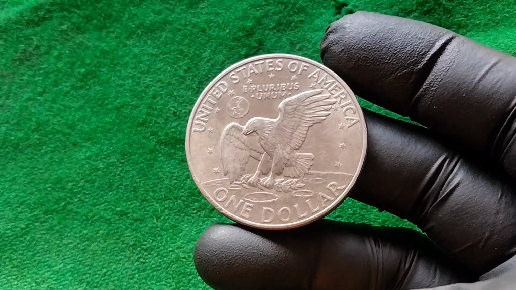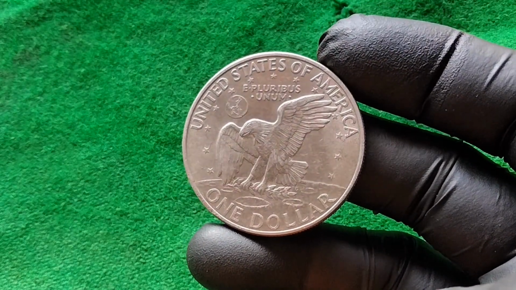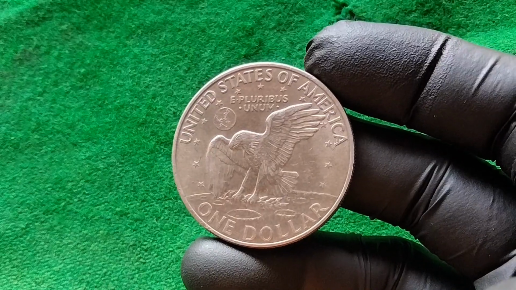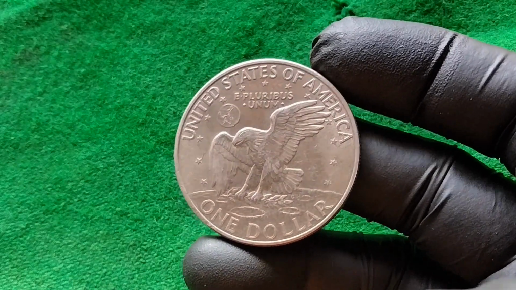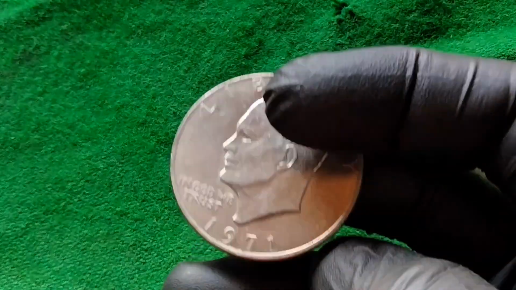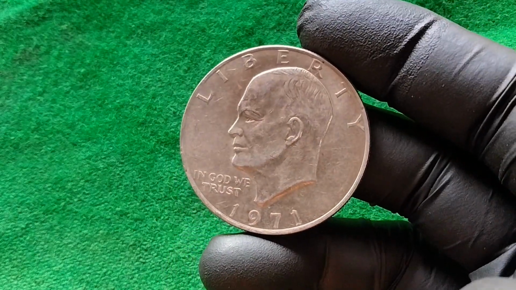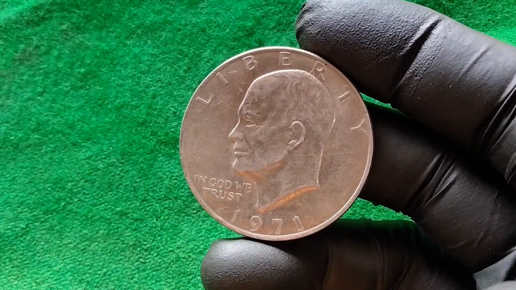The design was created by Frank Gasparro, who served as chief engraver of the U.S. Mint. His initials, FG, can be seen on the truncation of Eisenhower's neck. The portrait is simple yet powerful, capturing the dignity and calm leadership style of President Eisenhower.